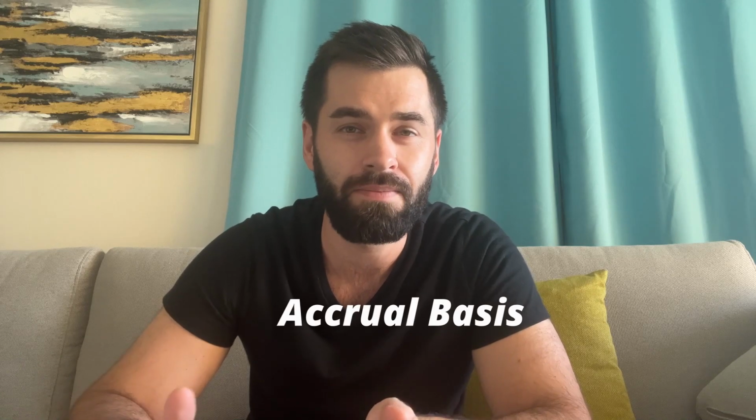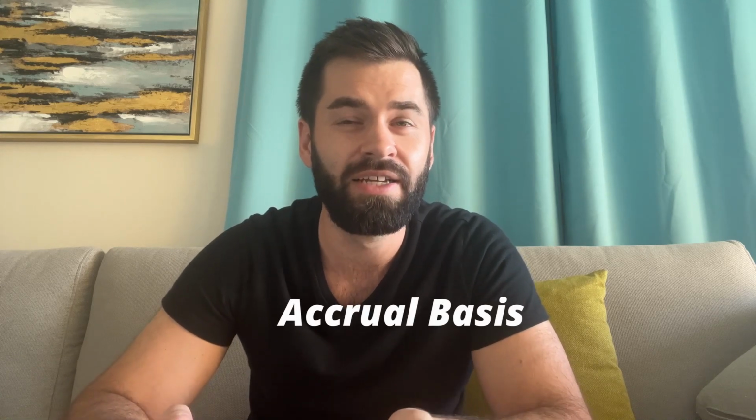Now, just like I touched on pros and cons for the cash basis, I'm going to do the same with the accrual basis. So on the positive side, it provides a much more comprehensive and realistic picture of a company's financial health because it records revenues and expenses when they're earned or incurred, irrespective of actual cash flow.